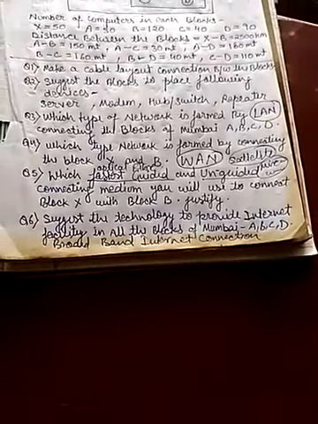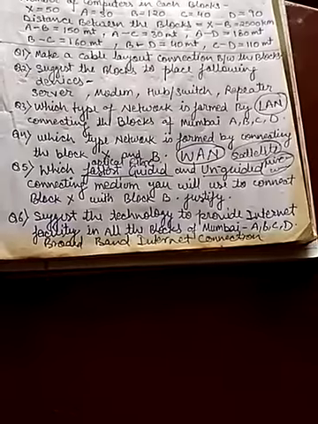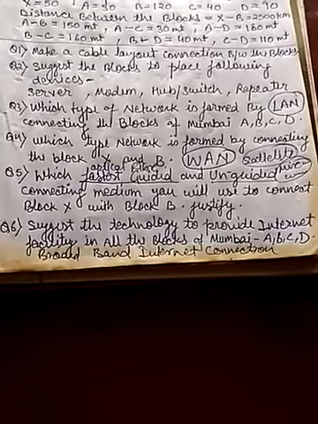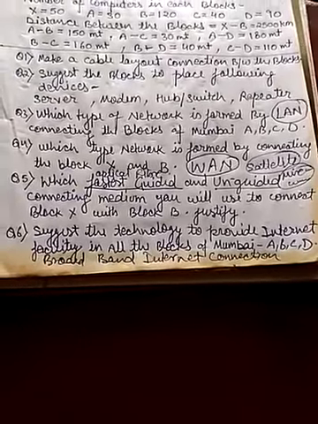Remember this. The best way to provide internet facility to all the blocks of a local area network or a metropolitan area network is a broadband internet connection using Wi-Fi.